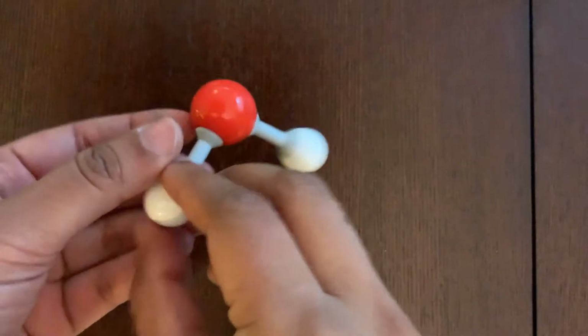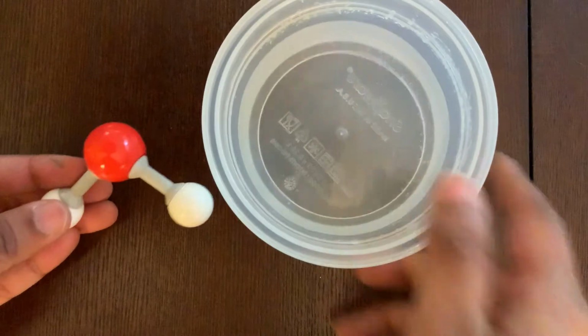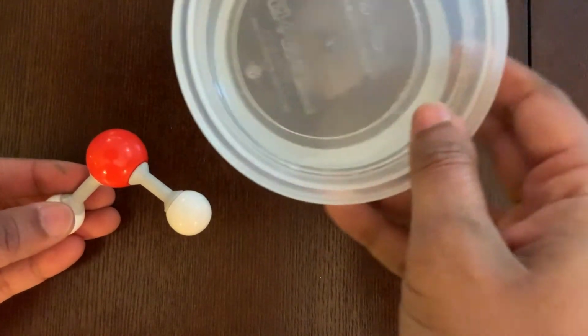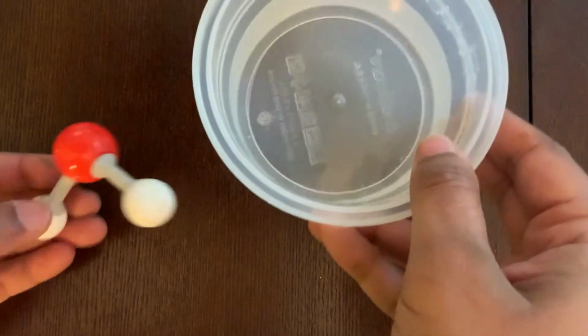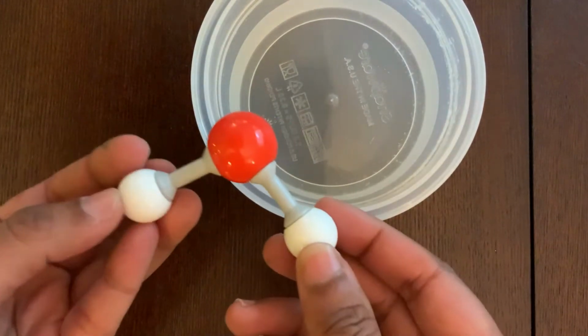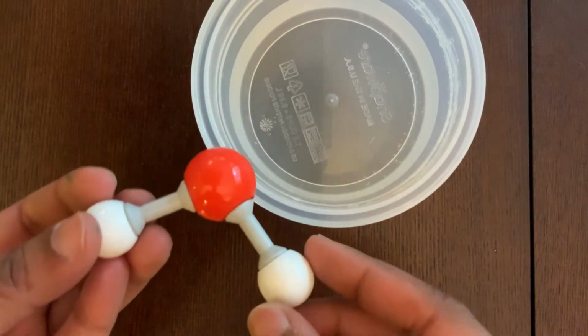Now, this is just one molecule of water. Let's say I have a whole sample of water. So this is liquid. You can tell that there's quite a bit of water in here. It's quite unlikely that this water is formed by just one molecule. There must be millions of molecules in there.